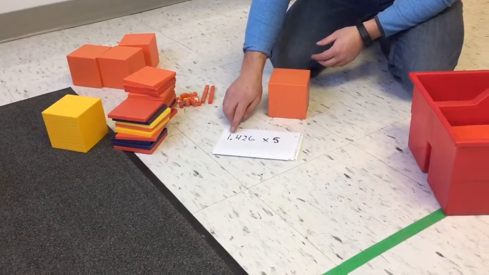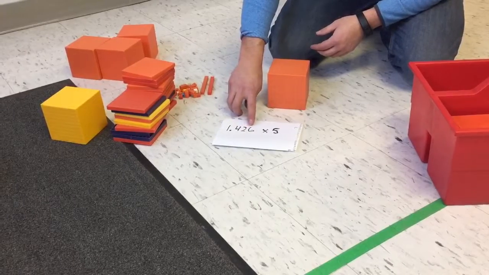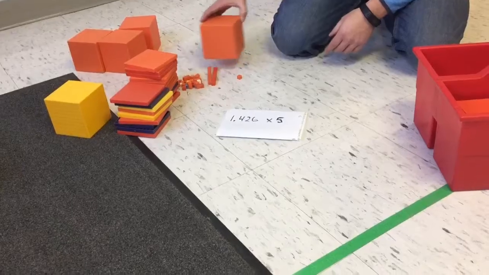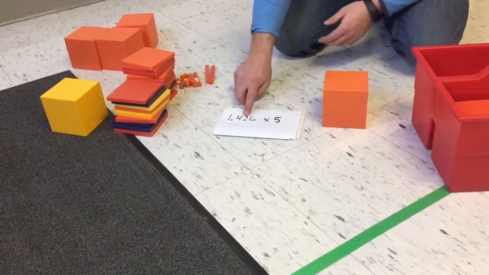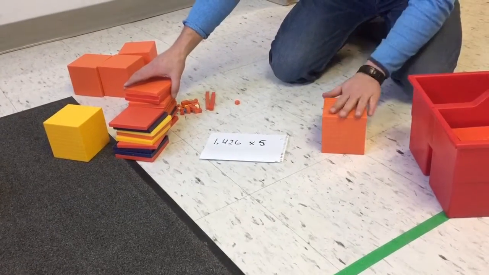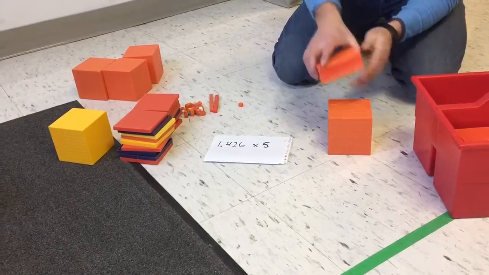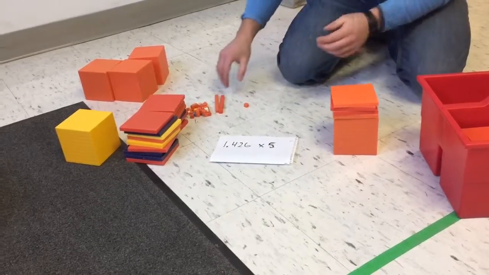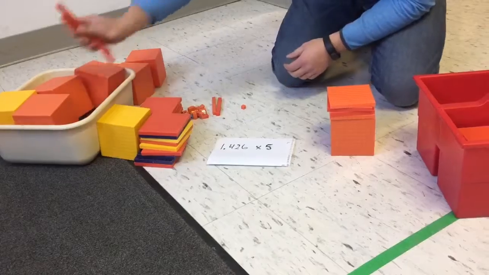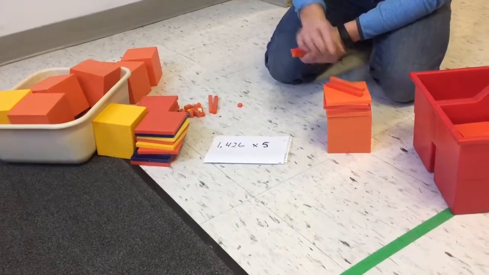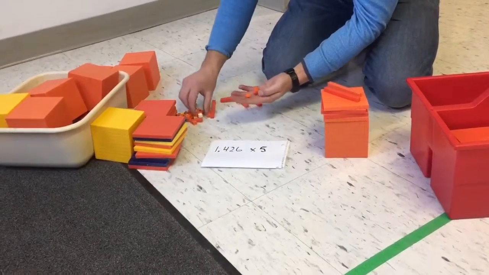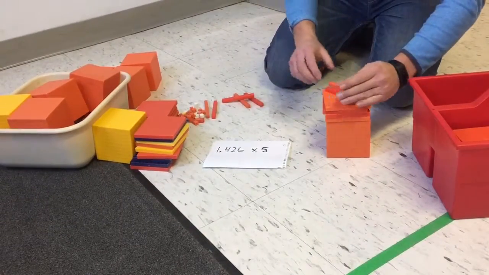So first thing we're going to do is take 1 and 426 thousandths and multiply it by 5. So basically all I need to do here is build this number 5 times. So I'm going to take this, I've got my 1 here, I'm going to put 4 tenths with it. Make sure you count right. I'm going to get my hundredths over here, I need 2 of them. I'm going to put it on top, and then I need 6 of these. 2, 4, 6. Put it on top like that.